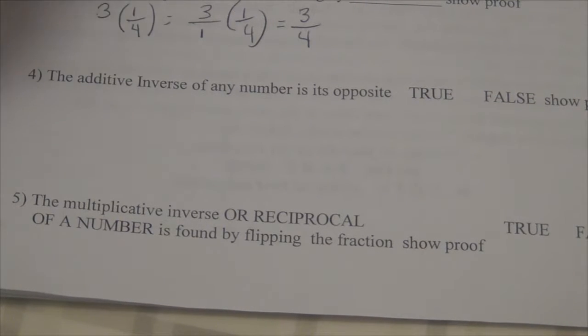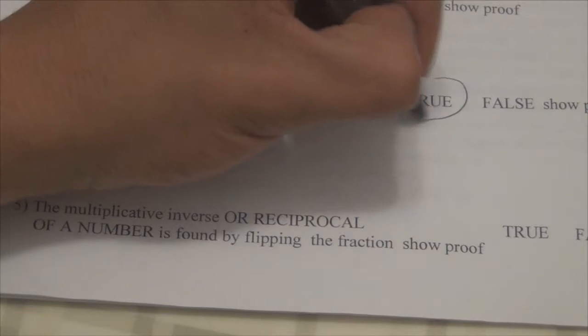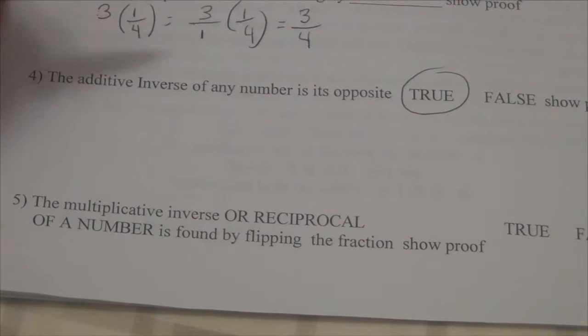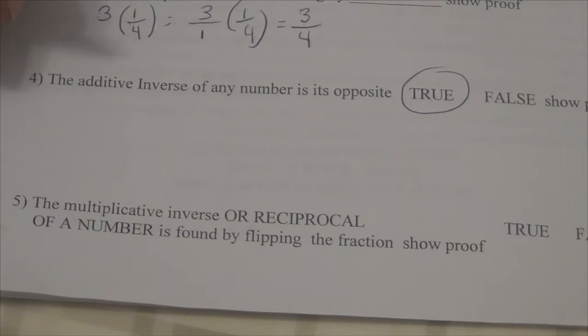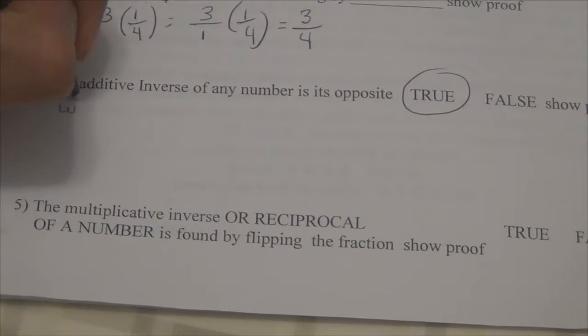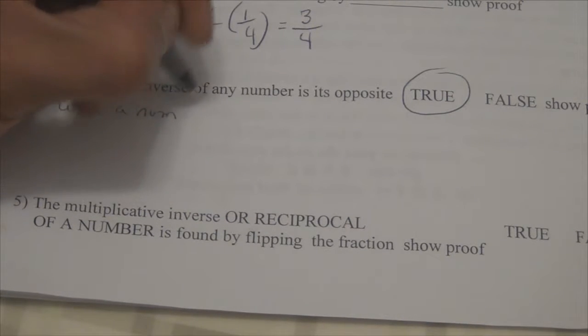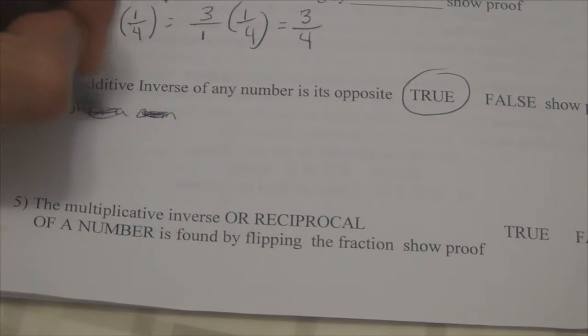Okay, we've been through this, so right now you should already have been exposed to the explanation. So the additive inverse of any number is its opposite. Yes, it is true. I'm not even going to ask you. It is true. Now proof. Well, the proof is in the following. When, no, not when.